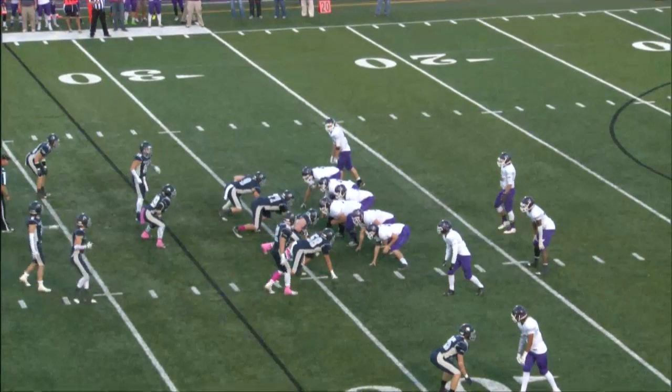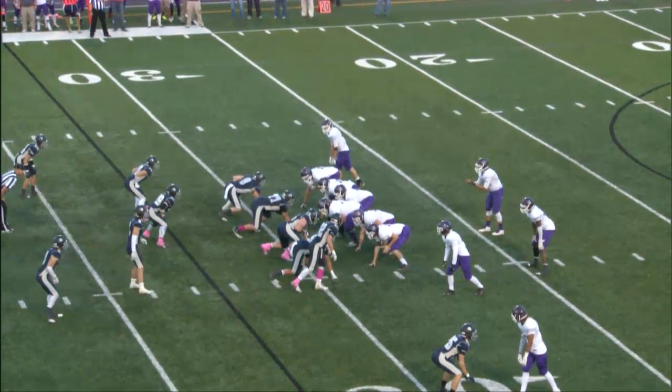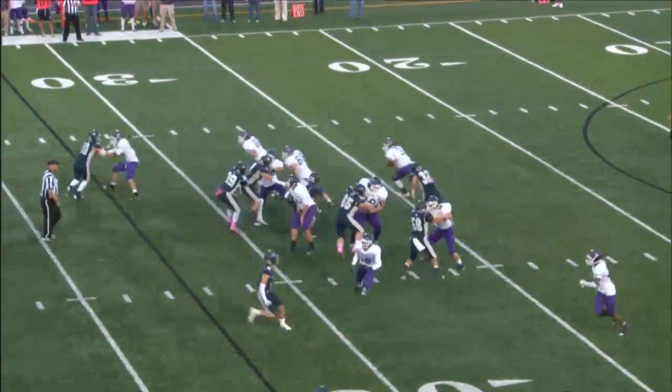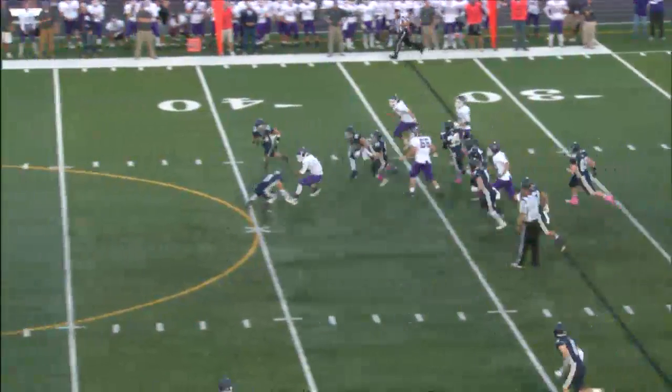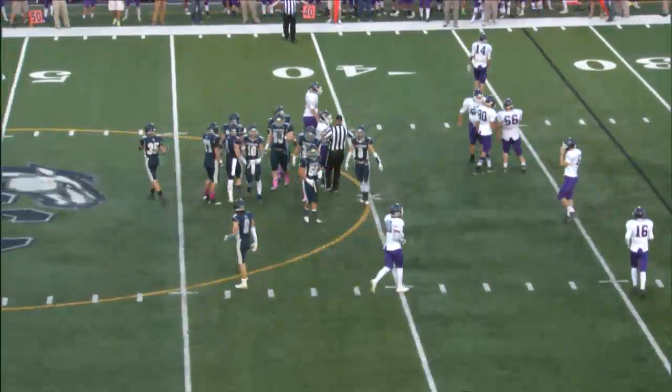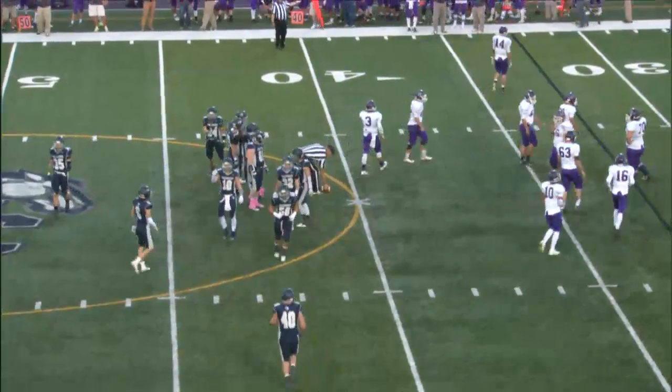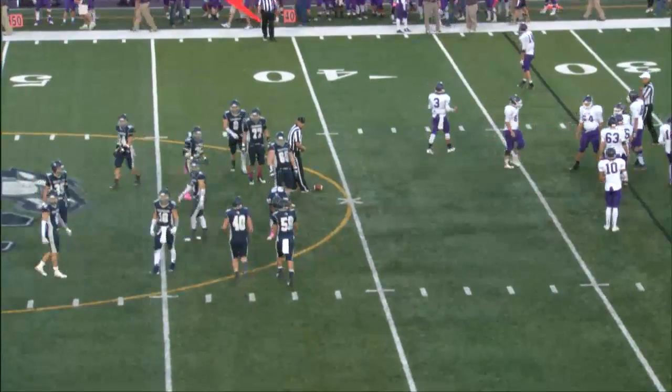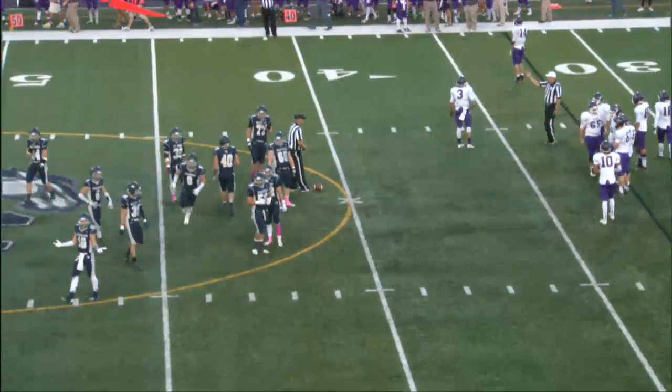Connor Udy in the shotgun. Let's see if Box Elder will attempt to pass the ball here. Nope. Udy takes the direct snap, keeps it himself, runs it upfield for about an 11-yard gain. Great run on the quarterback keep. That looks like a design play.